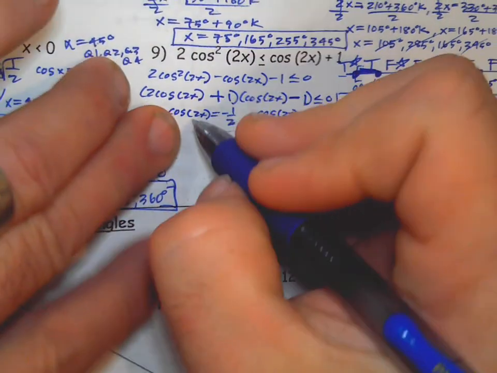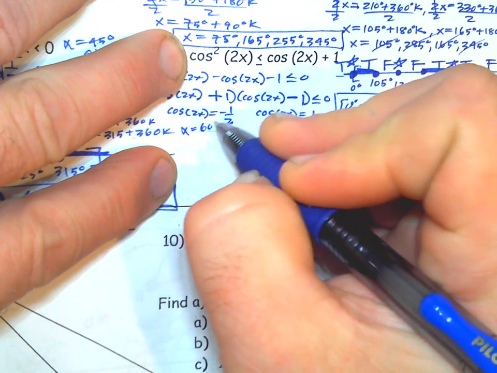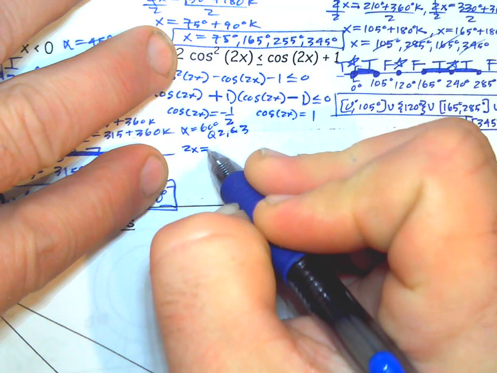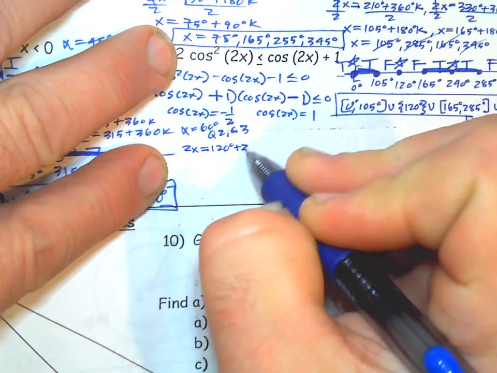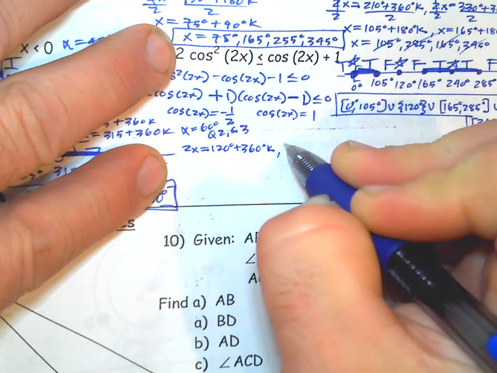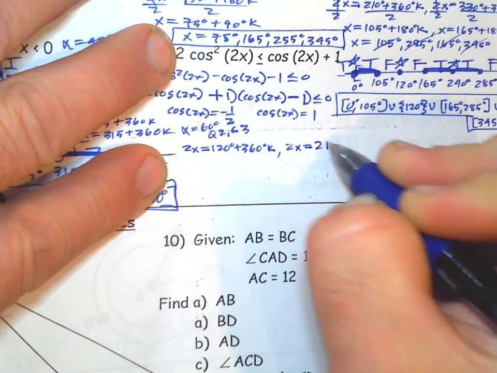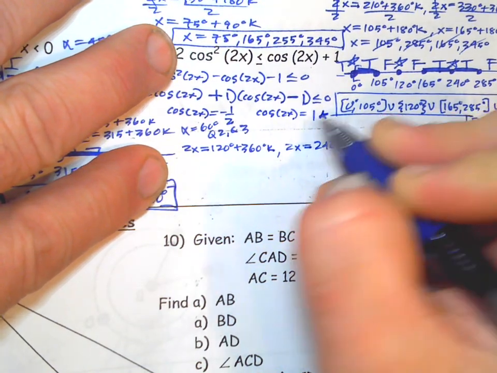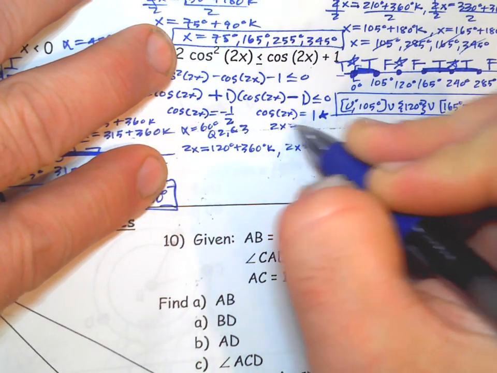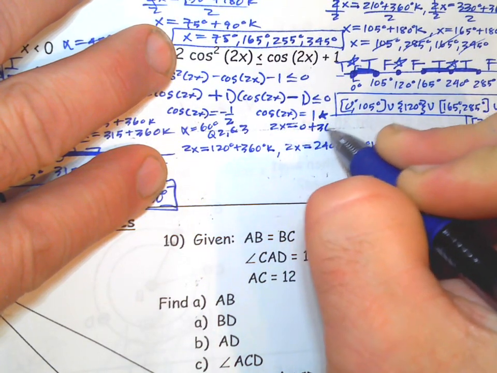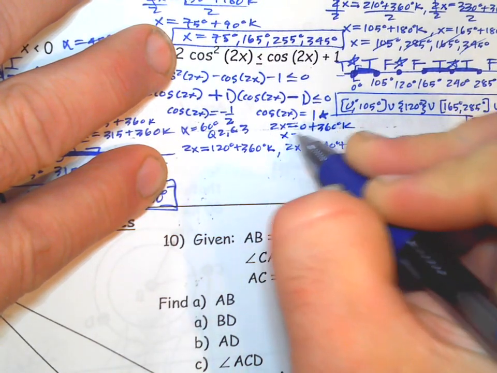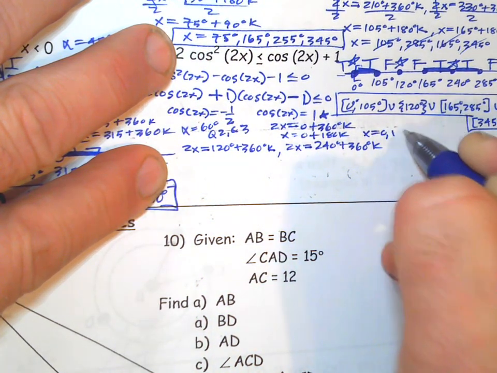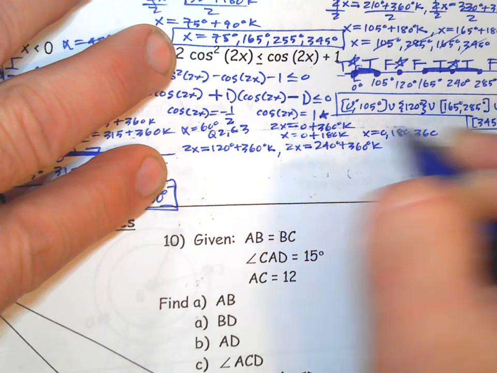So here, alpha equals 60 degrees, quadrants 2 and 3. So we're going to do 2x equals 120 plus 360k, and 2x equals 240 plus 360k. These guys are going to bounce off the graph. So 2x equals 0 plus 360k. So x equals 0 plus 180k. So x equals 0, 180, 360. Those are all going to bounce off the graph.